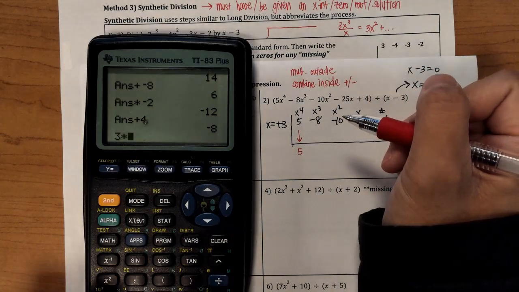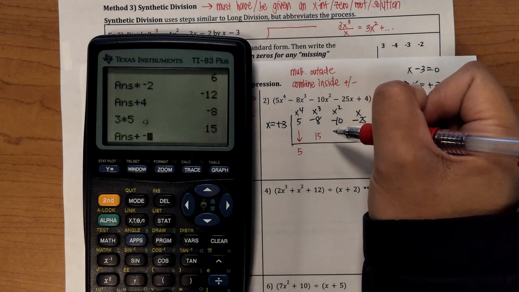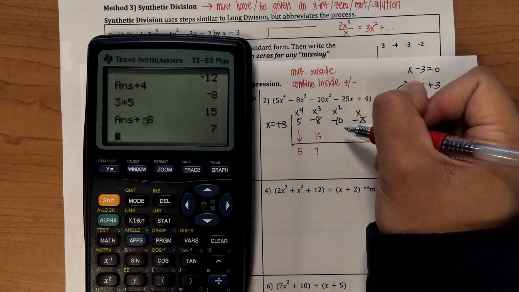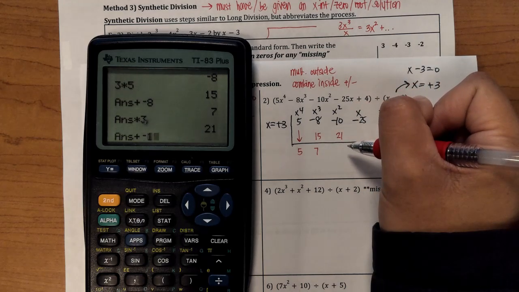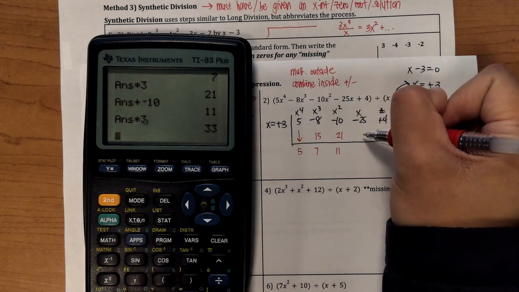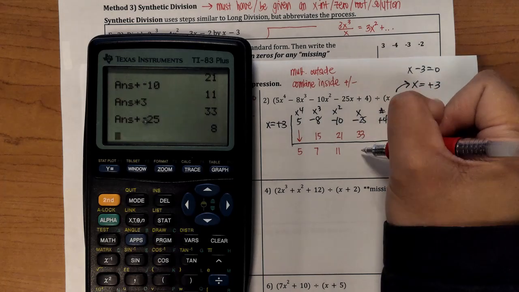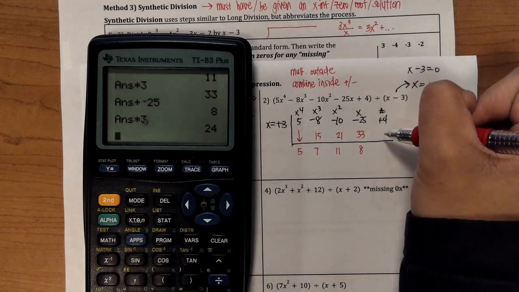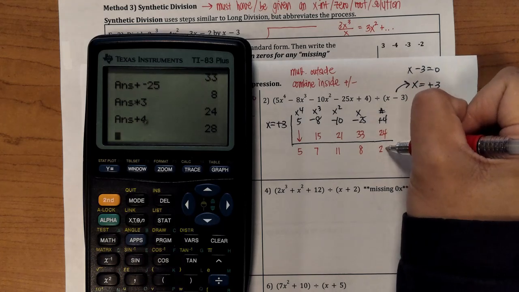Ready? 3 times 5 is 15. I assume nothing when I do this. I always check my answers with a calculator. Plus negative 8 is 7 times 3, 21, plus negative 10, which is 11, times 3, 33, plus negative 25, which is 8, times 3, right? So I'm always timesing by 3 over here, which is 24, and then plus 4, which is 28.